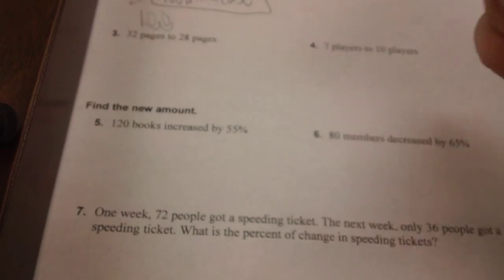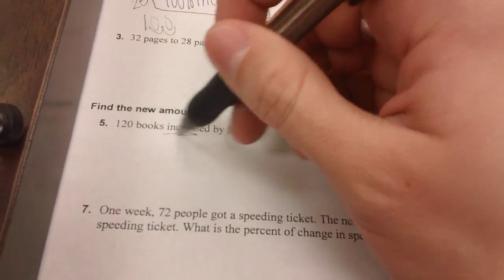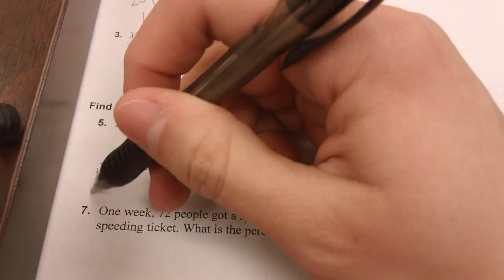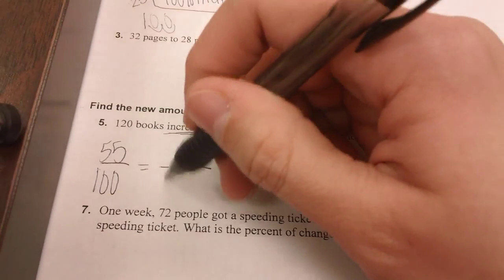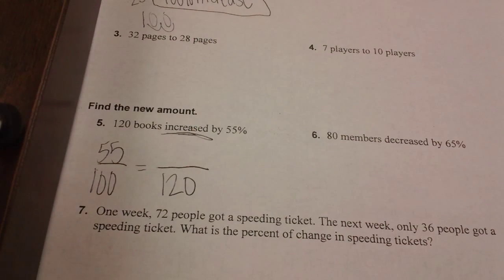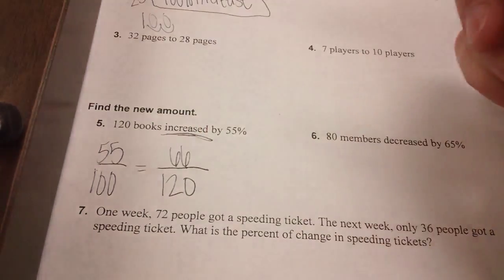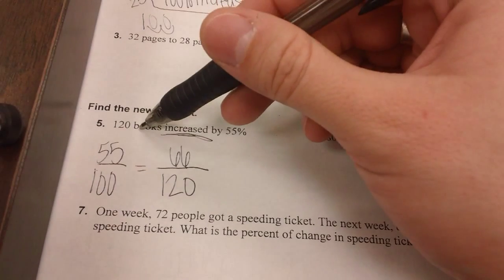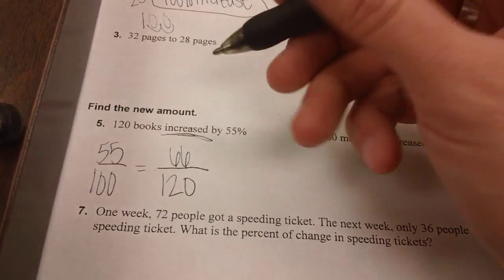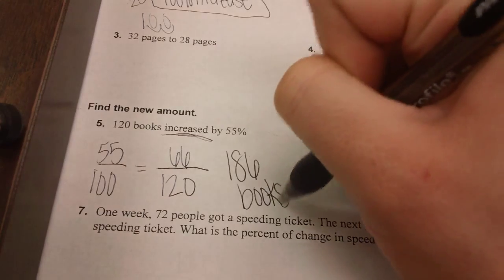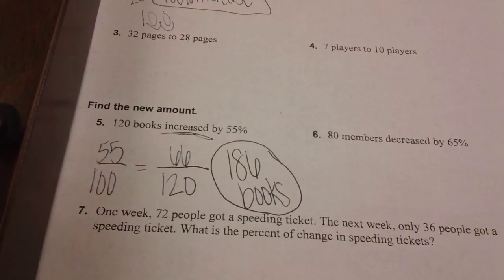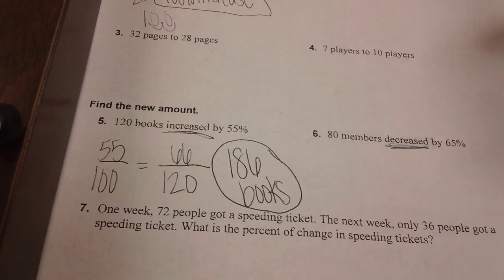On number 5, we have 120 books increased this time by 55%. So I would set up the percent equation, put my 55 over my 100 because it's percent. 120 books is my total. Now if I do 120 times 55 divided by 100, I get 66. So I started with 120 books and I increased by 66 books, which gives me 186 books now. Had to add it because it was an increase. On this one, you'll subtract because it's a decrease.